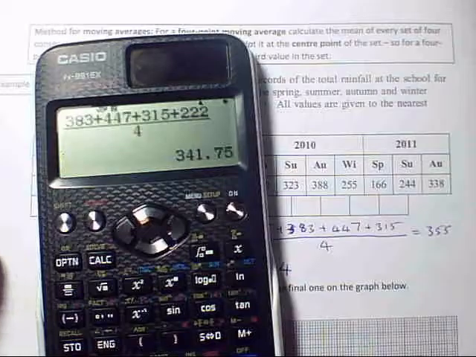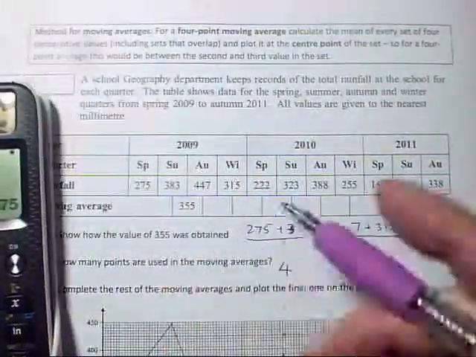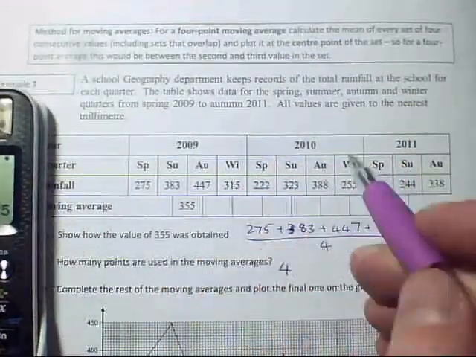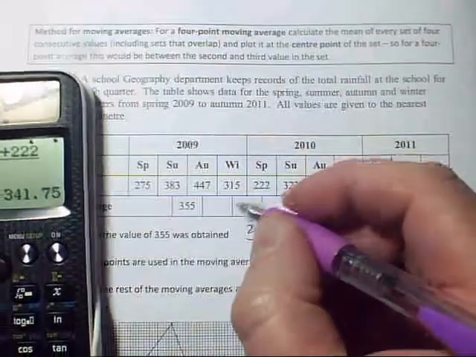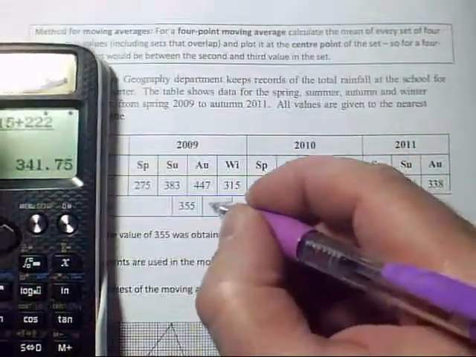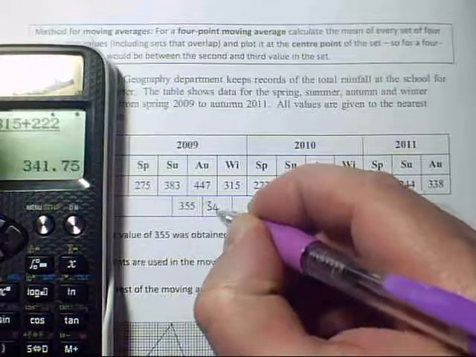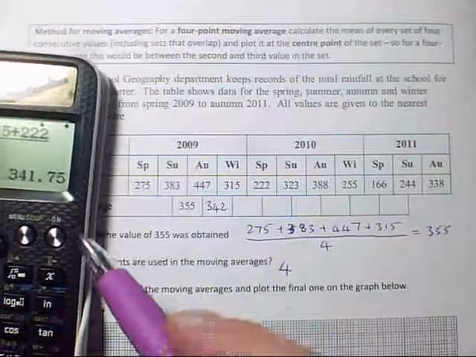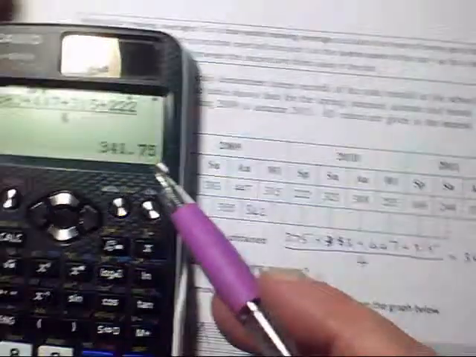13767 over 4 is 341.75. I'm going to enter that. Does it say... No, it doesn't say any particular level of accuracy. Now, when I come to plot it on the graph, however, 342, 3 significant figures, is the best I'm going to be able to do. So I think rounding to 3 significant figures is entirely appropriate.